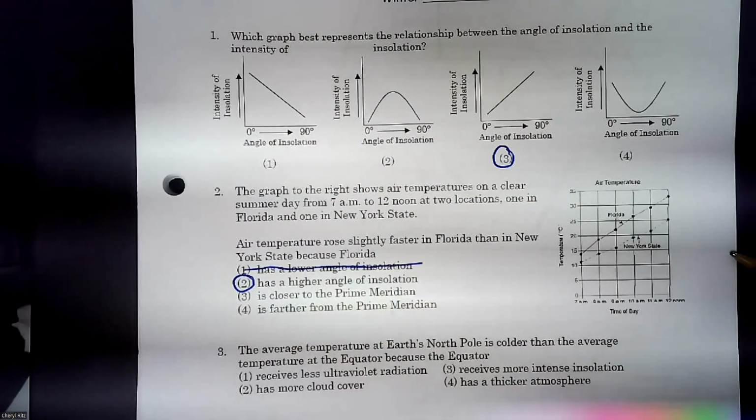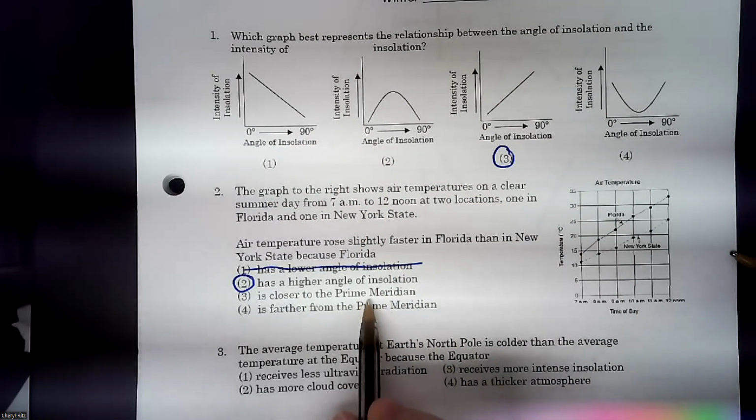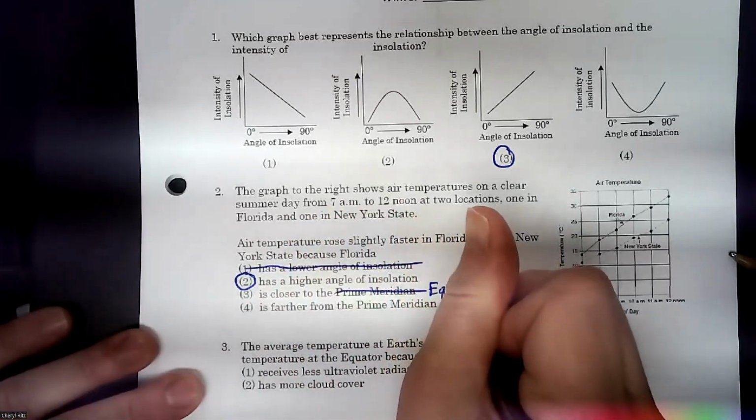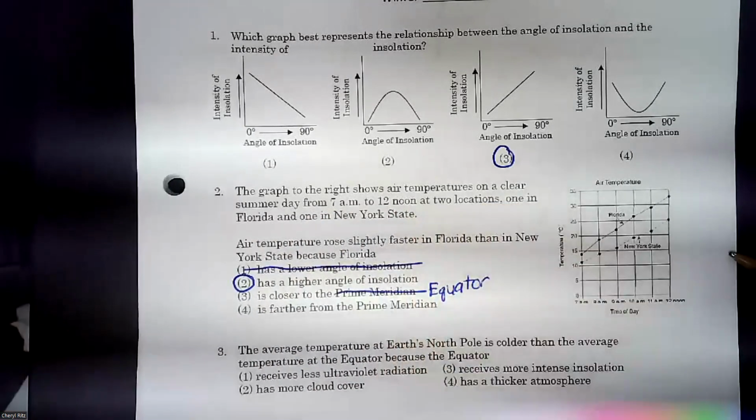Why do you think they put these two primary answers in the question? Yeah, what are they trying to think that you're going to mess up? Equator, yep. So they were going to think you'd answer 3 because it's closer to the prime meridian, but it is truly closer to the equator. So be careful with that.